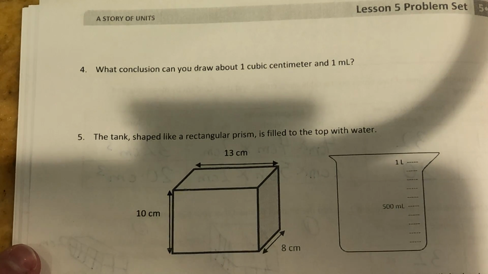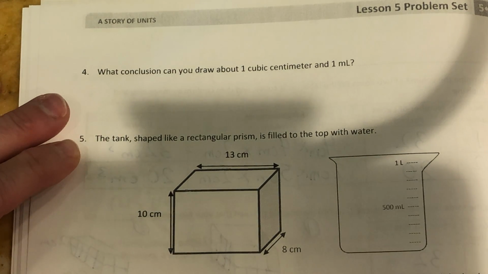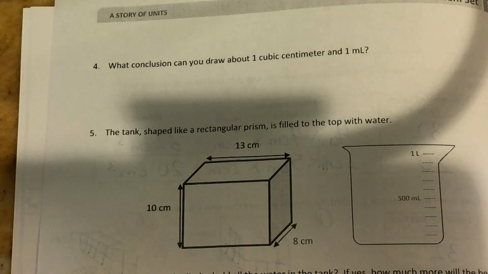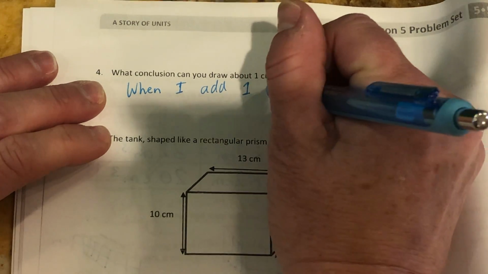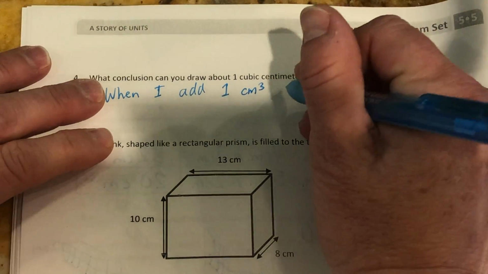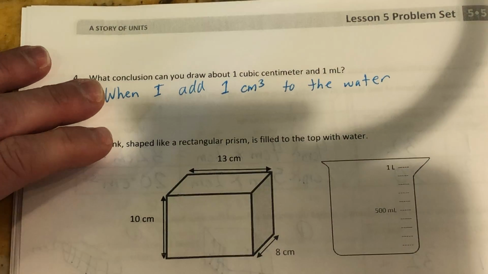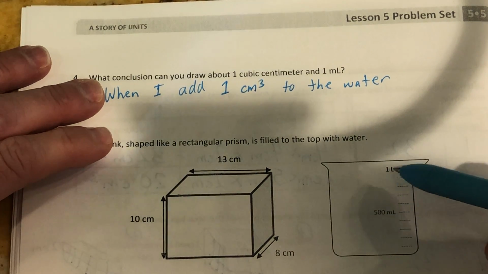So on number 4, it says, what conclusion can you draw about 1 cubic centimeter and 1 milliliter? What I can figure out is that if you add 1 cubic centimeter to the water level on the previous problems, it rises up 1 milliliter. So when I add 1 centimeter cubed, or 1 cubic centimeter to the water, so think of what we just did on the previous page, or if we were to drop 1 more ice cube into this and it were to melt, it would add 1 milliliter.